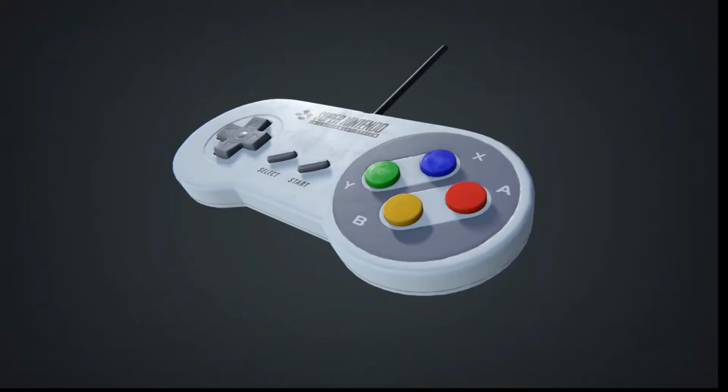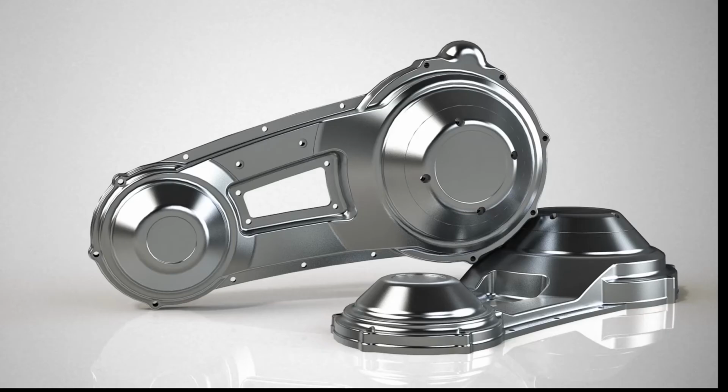So for example, here we've got a Super Nintendo controller, which has got some really great detailed materials. You can see those. You've got some nice lighting going on. I have to be honest on that. And it's on a grayish background. Here we've got some cast metal parts, which look very shiny. Maybe not the most realistic material, but there's some fine lighting. You can see all the details. So it's a fine render.